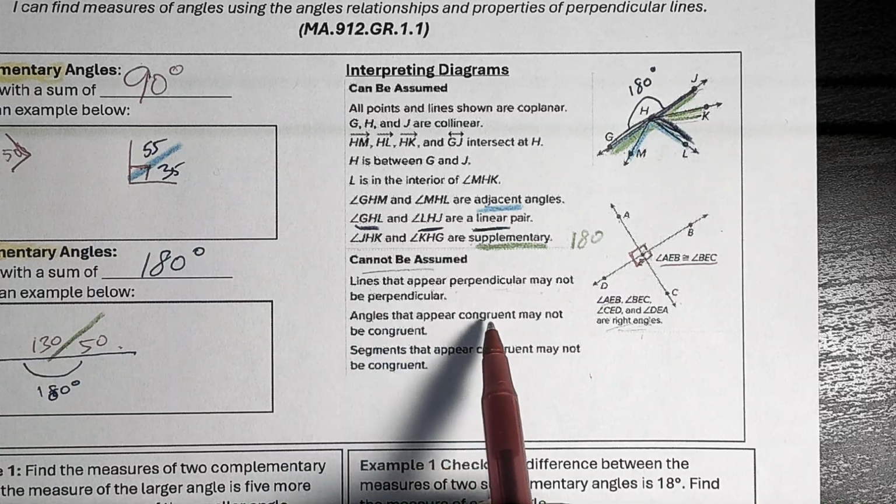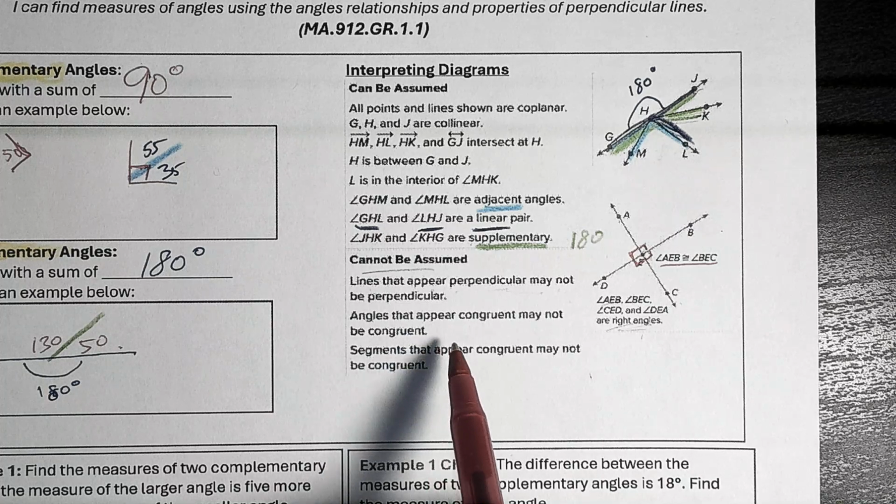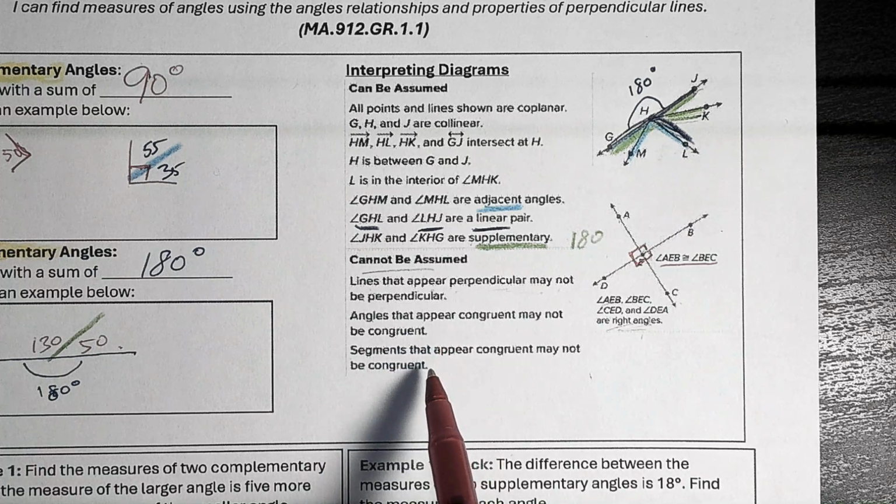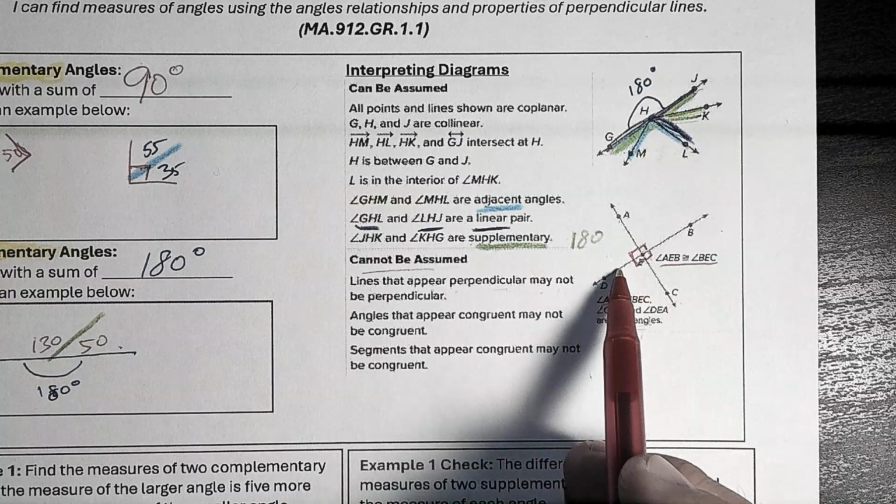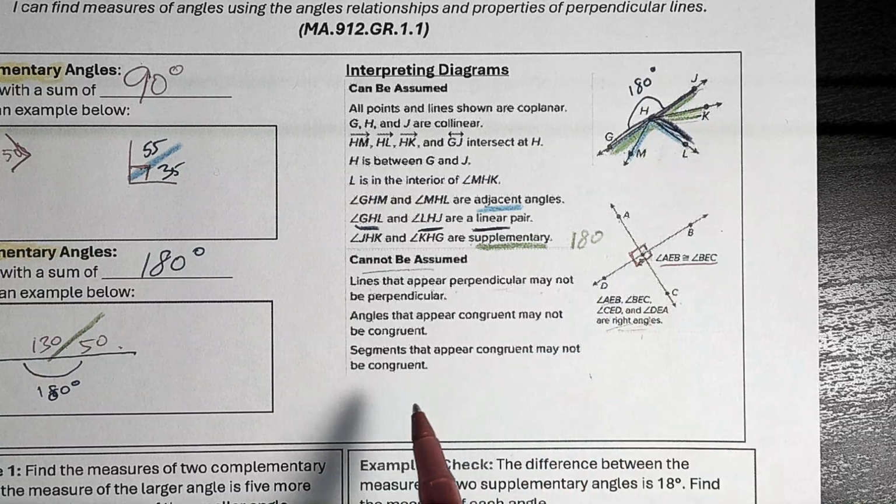Otherwise, you can't just say, oh, that looks like a 90-degree angle. Angles that appear congruent may not be congruent. So unless it has the actual congruent mark, the little tick mark on the line, and then you'll see the little arc in the angle, and then segment, same thing.